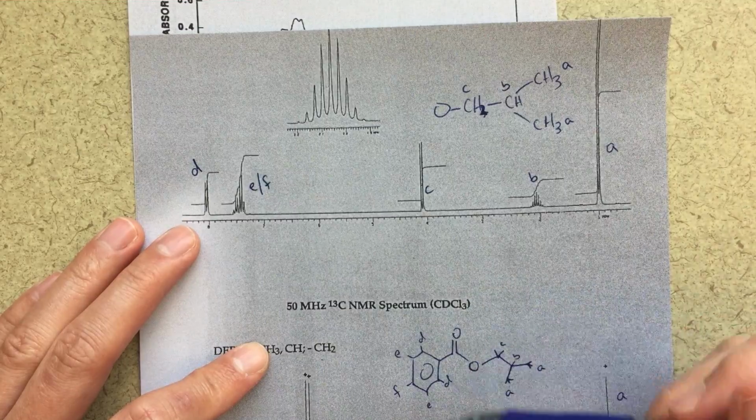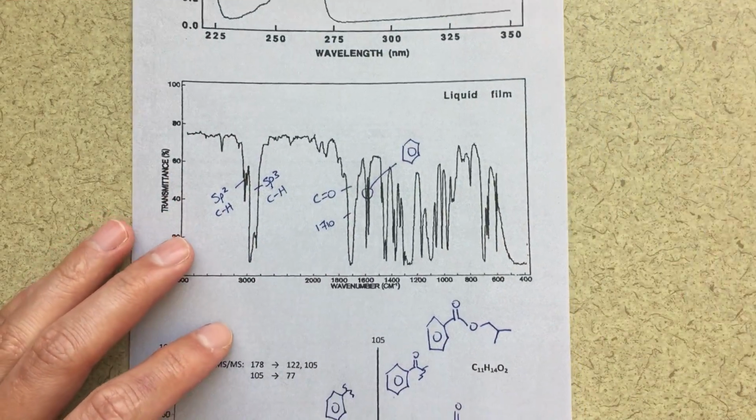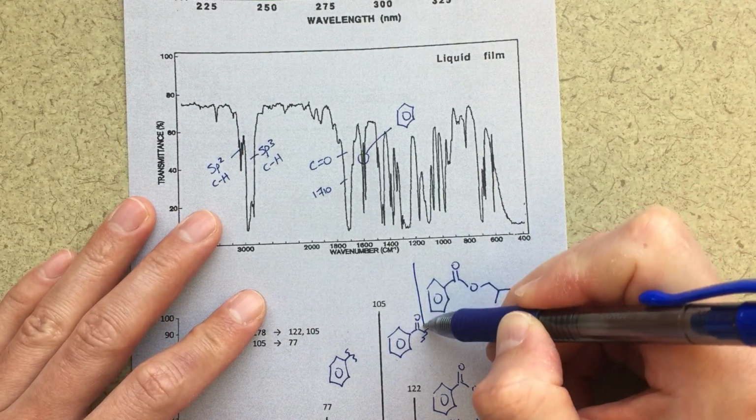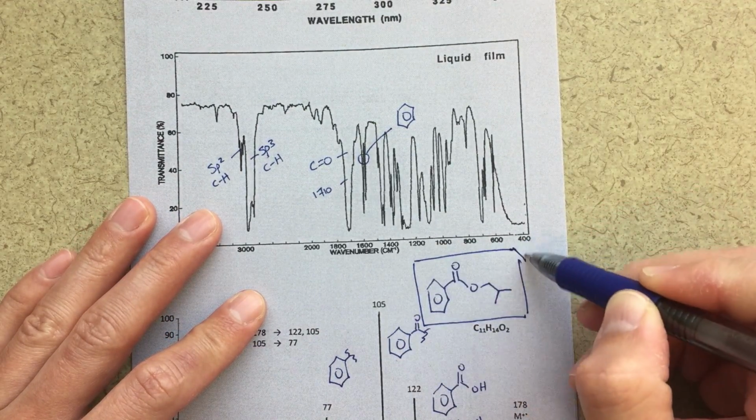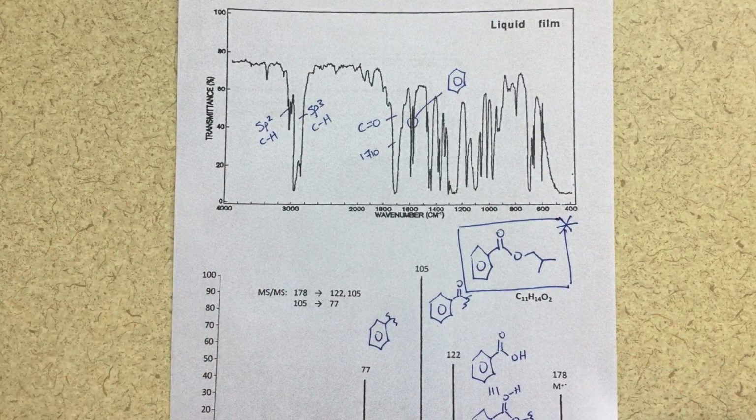I think that this is a good structure. I think we've put all the pieces together here. So this would be the structure that I propose. I think I like this structure. We've covered our bases for our IR, for our NMR, for our mass spec. Everything sort of makes sense. So I think this is good.